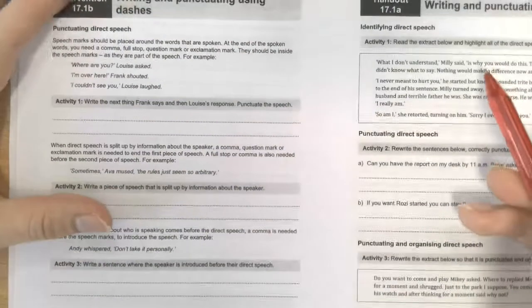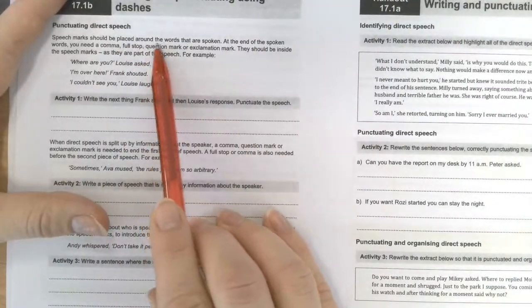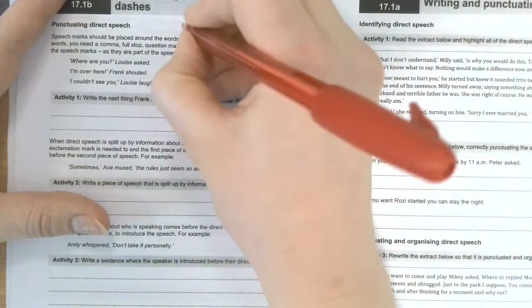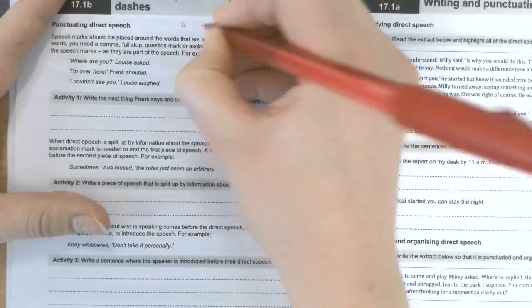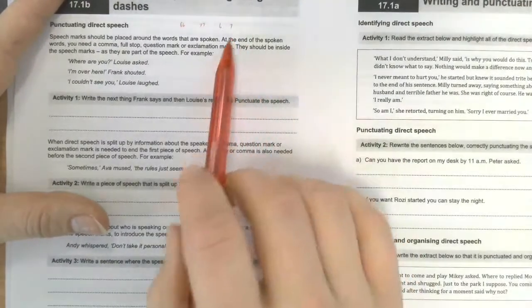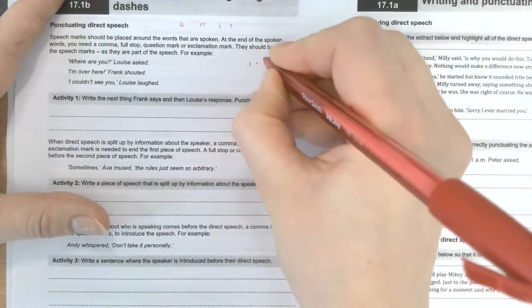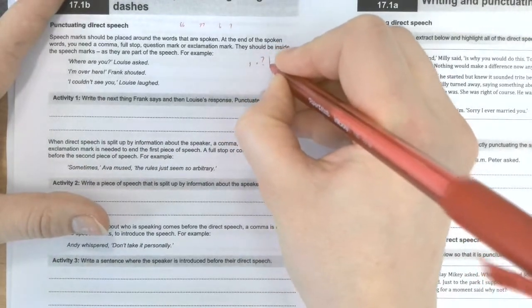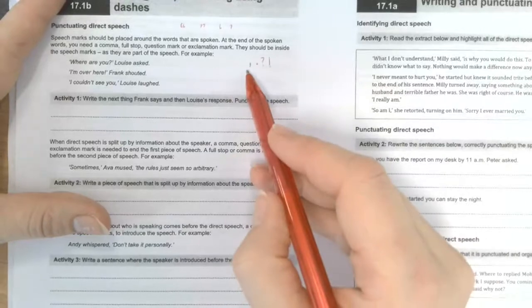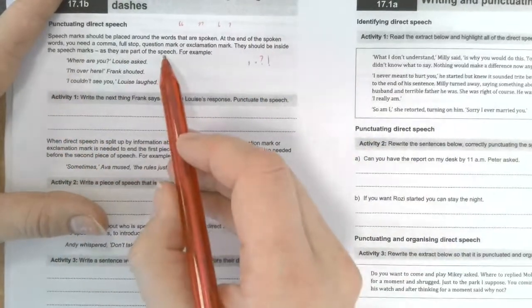So this is quite a simple one, punctuating direct speech. Speech marks need to be placed around the words that are spoken. These can either be the double speech marks or the single. It doesn't matter as long as you're consistent. At the end of the spoken words, you need a comma, a full stop, a question mark, or exclamation mark. So some kind of punctuation.